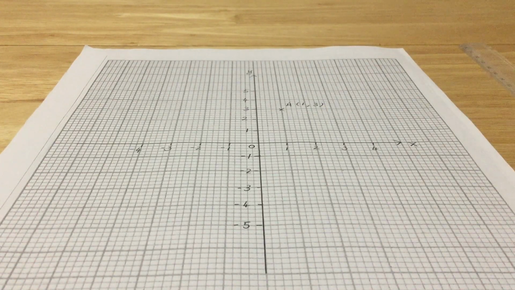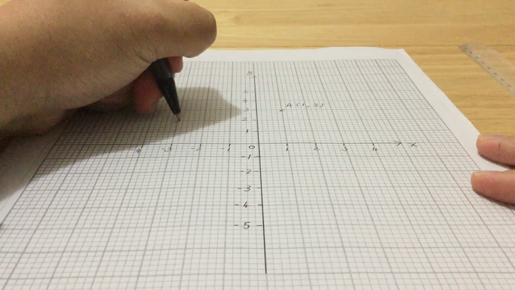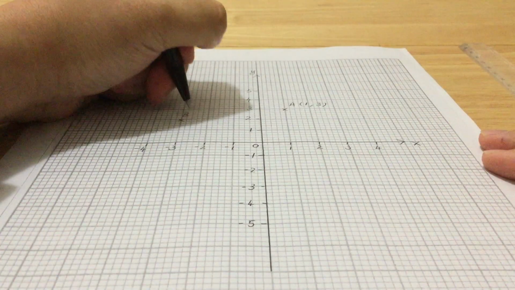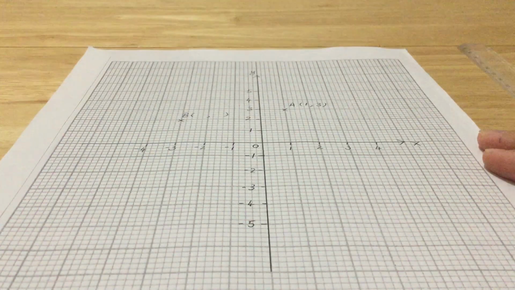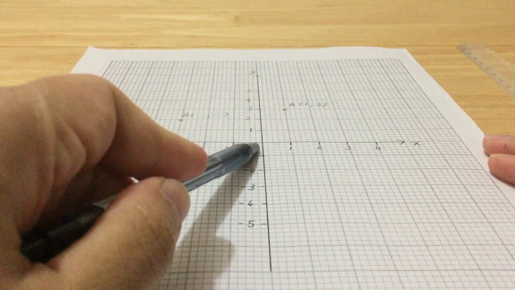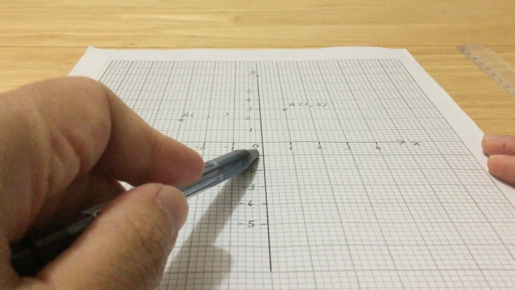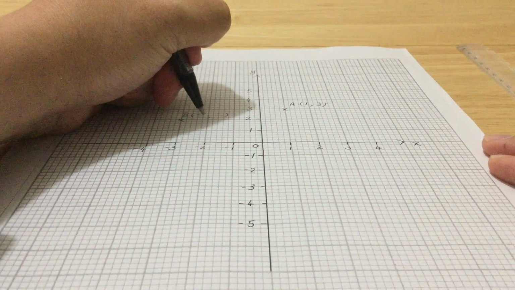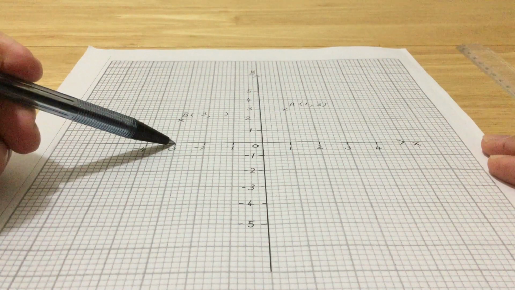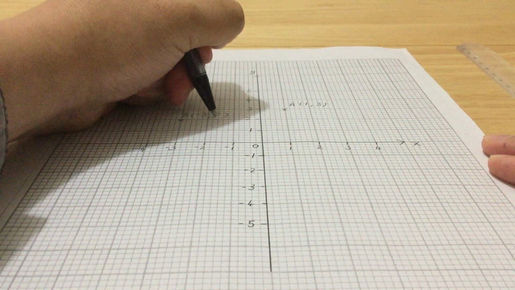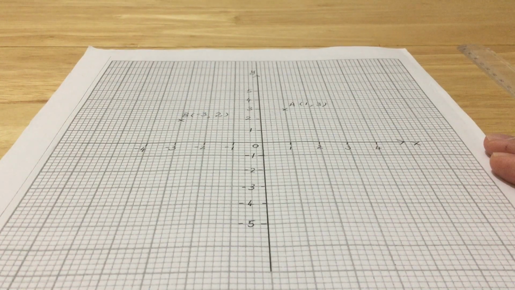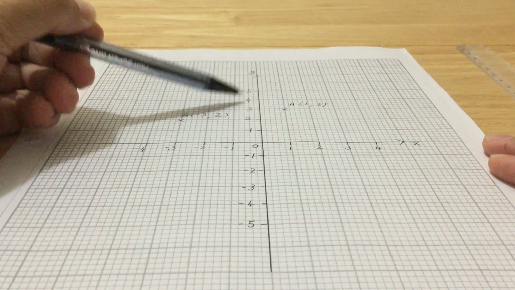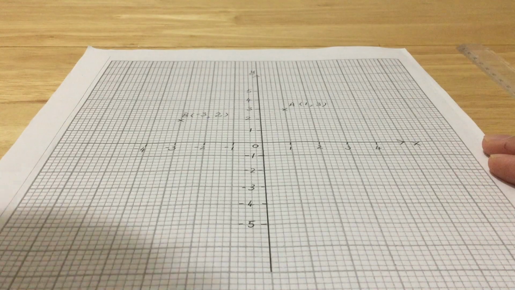So let's have another example. For example, we draw B here. Now look at this time. From the origin to B, that means you go to the left 3 units, 1, 2, 3. So the first number is -3. And then go up 2 units. So you will get +2. Every time you read the coordinate, you will read the left or right movement first, and upwards or downwards later.